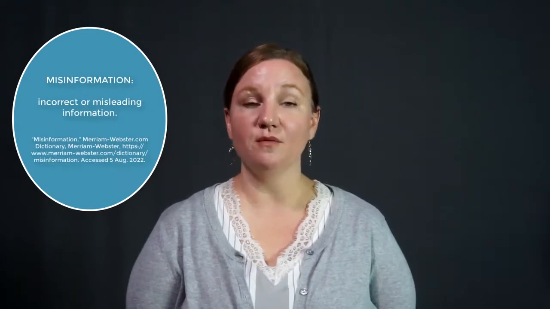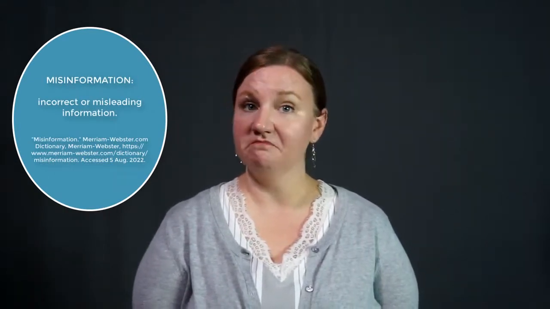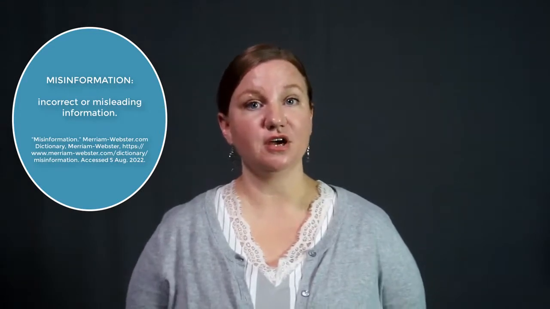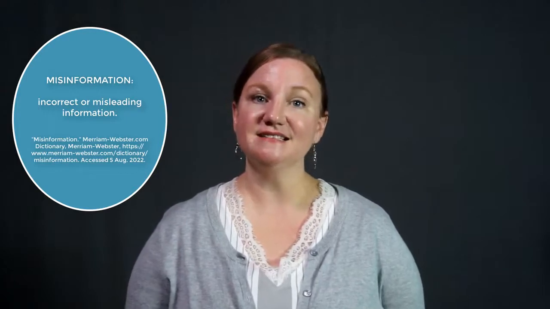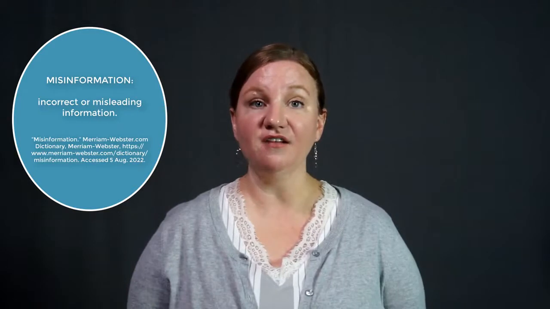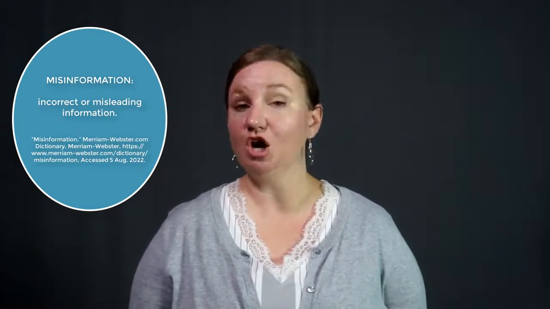Misinformation is defined as incorrect or misleading information. That's a pretty general statement and easy to confuse with our other two terms. The distinction of misinformation is that it is simply false. It contains quantifiably unfactual information, regardless of its usage. Misinformation has the potential to be used for the purposes of deception, but prior to that happening, it is simply something that is false.